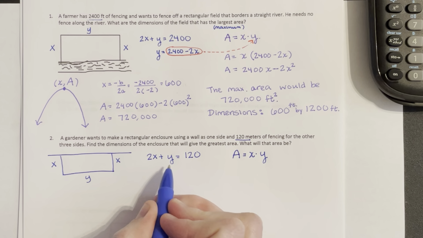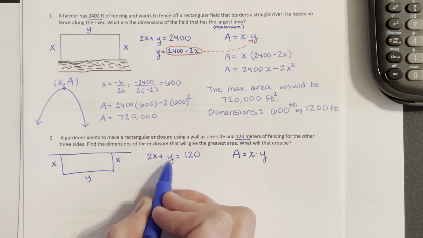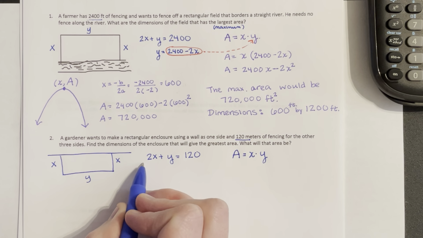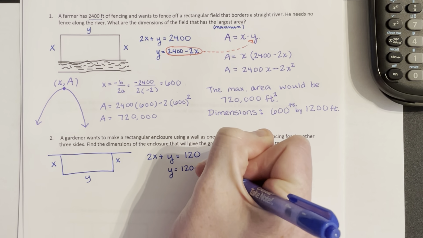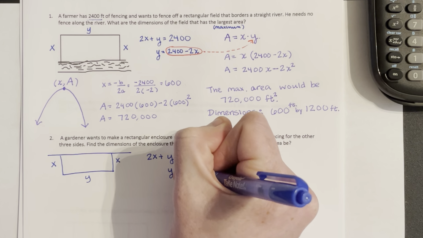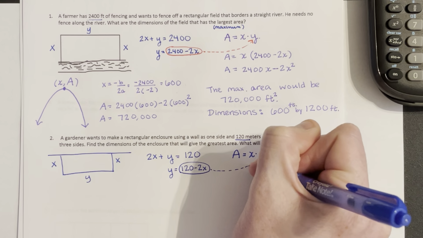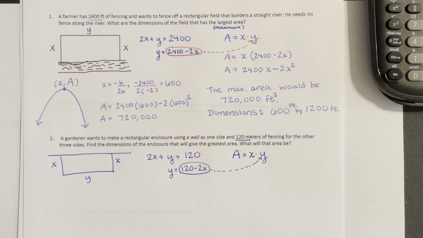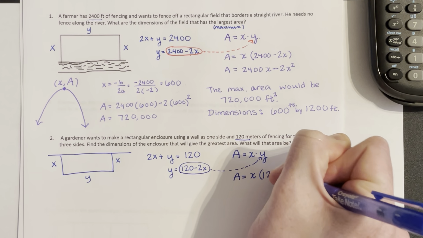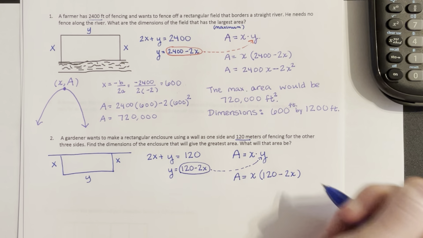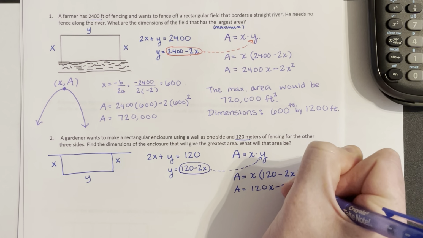And we need to solve for one of the variables. Now we could solve for x, but that would take a little bit more algebra than just solving for y, because for y I need to just subtract 2x over. So that would say 120 minus 2x. We can take that and plug it in to our area expression for y, because this is our unknown. So a is x times 120 minus 2x. I can distribute to get 120x minus 2x squared.